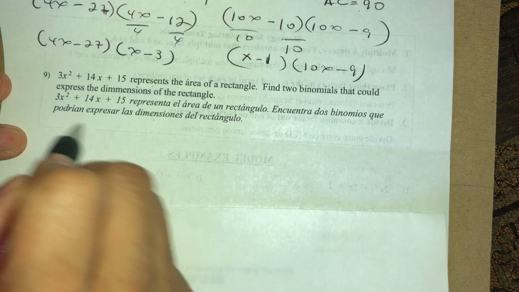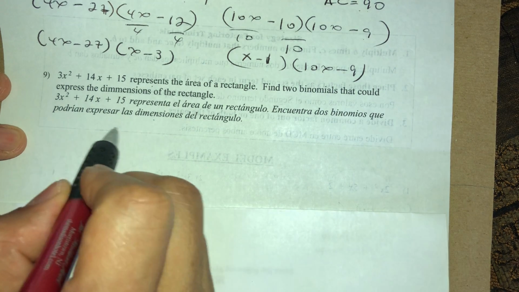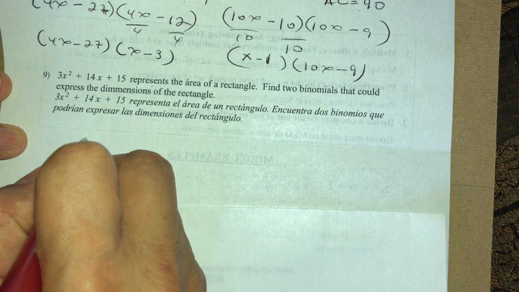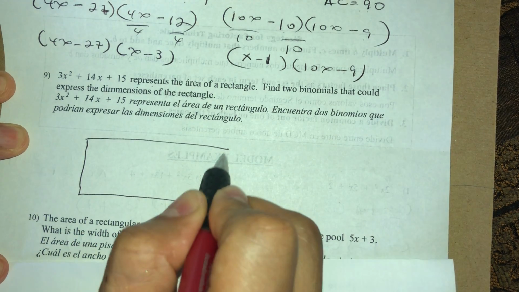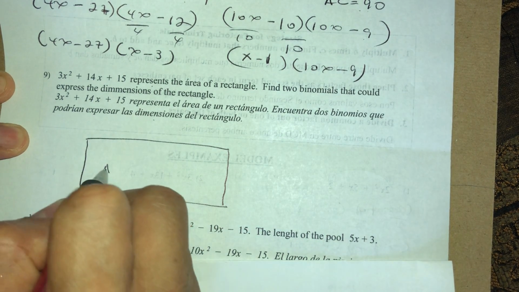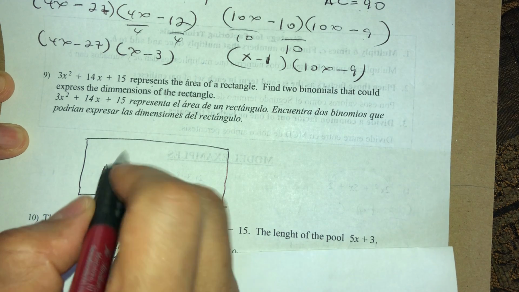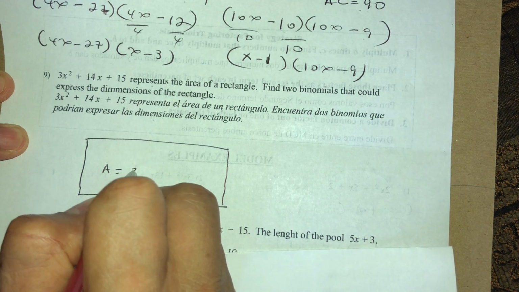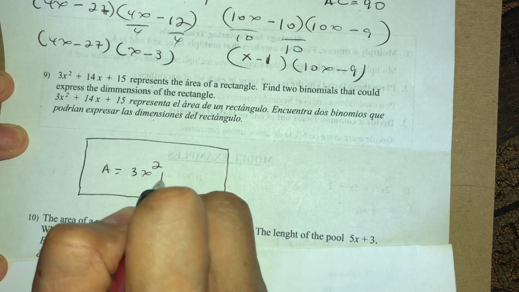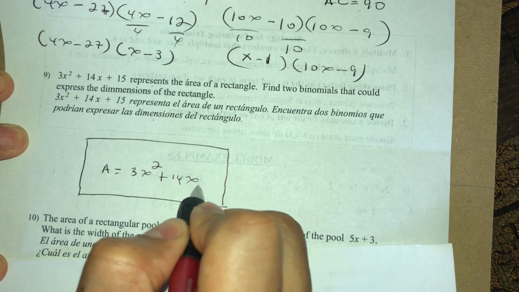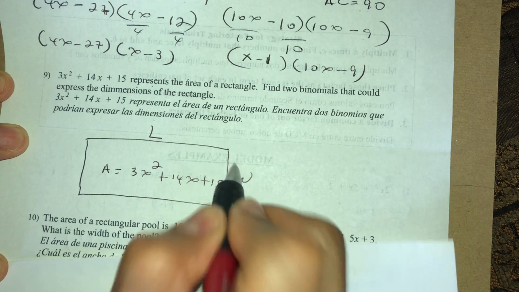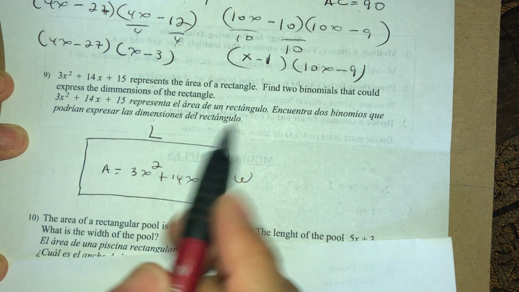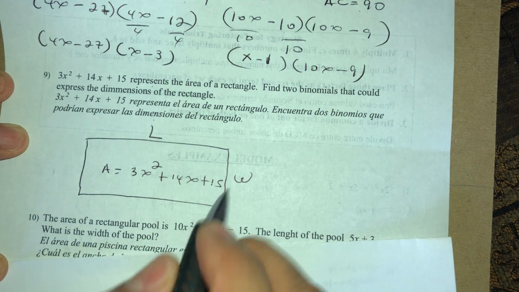So remember, we're talking about a rectangle here, all right? And they give me the area. So just for you to know, this is a rectangle. So the area, the inside, is equal to 3x squared plus 14x plus 15. So we're looking for the length and the width. That's what it says. Find the dimensions, okay? So the dimensions have to be length and width.